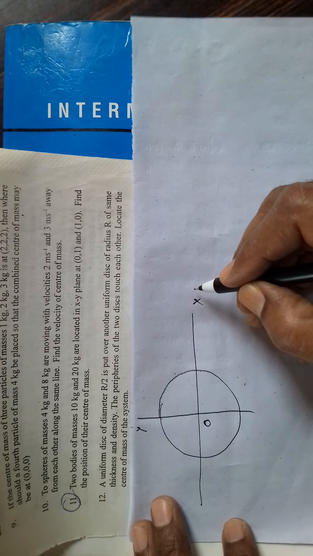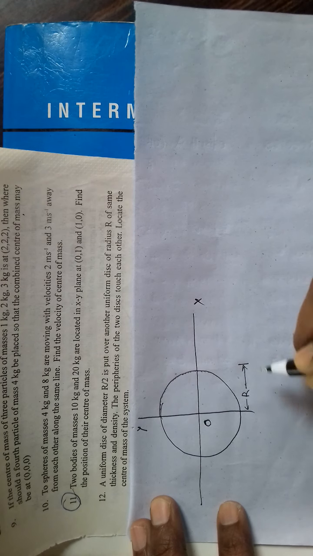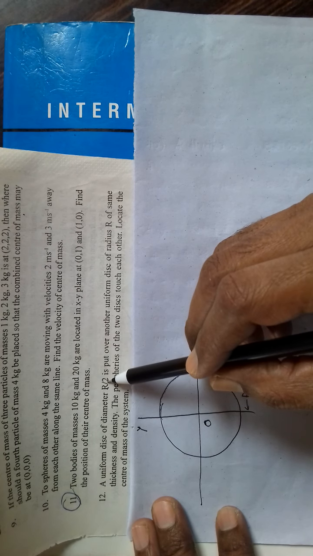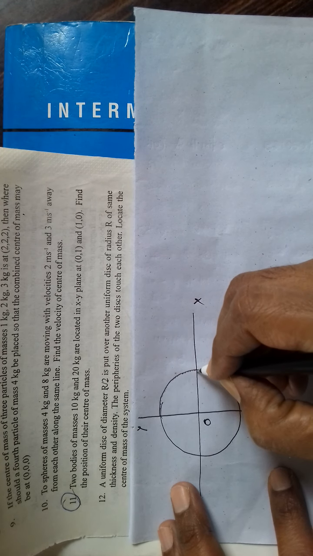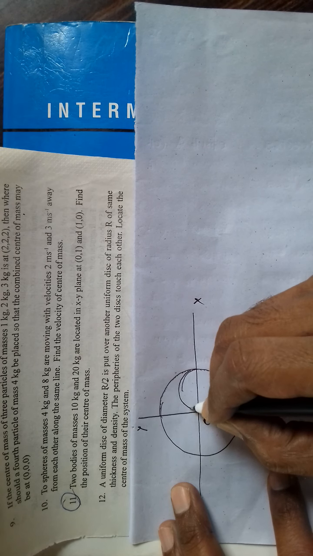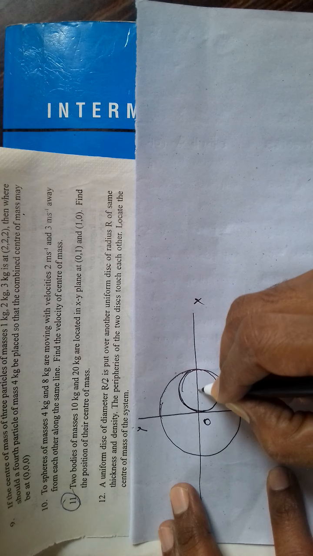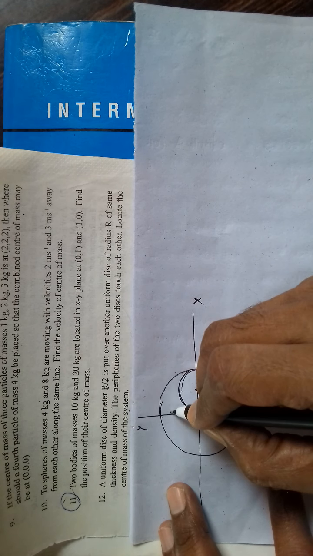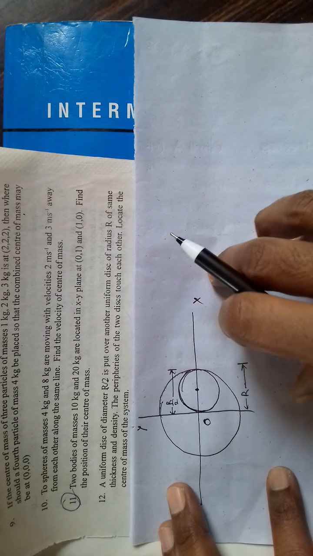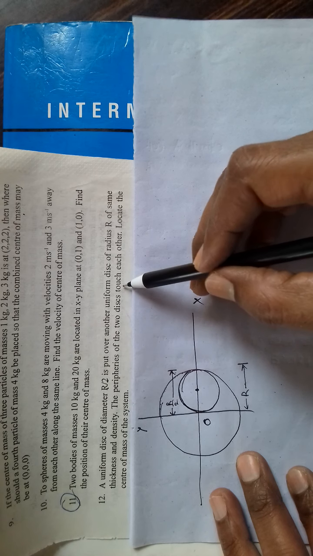This is a disk, larger disk, having radius capital R. And another smaller disk of diameter r by 2, means radius r by 4, placed over it. It is placed here. This is r by 2. See, diameter r by 2 on this. The peripheries of the two discs touch each other here.